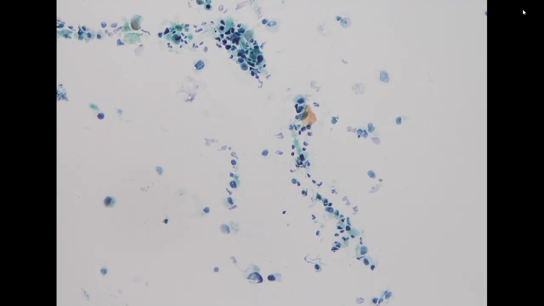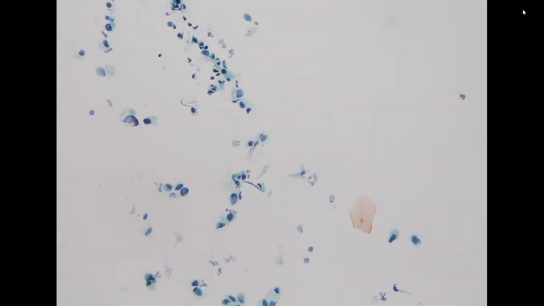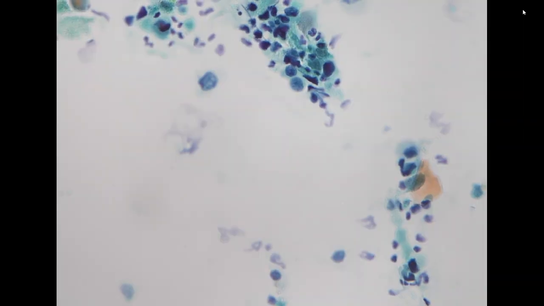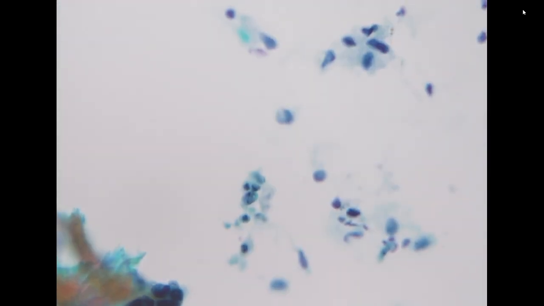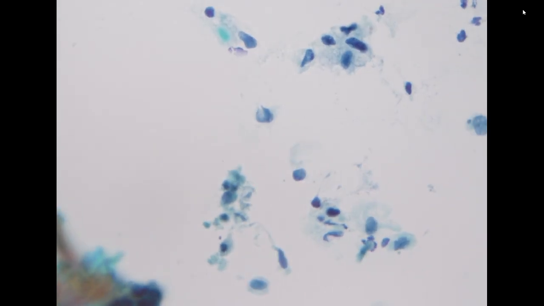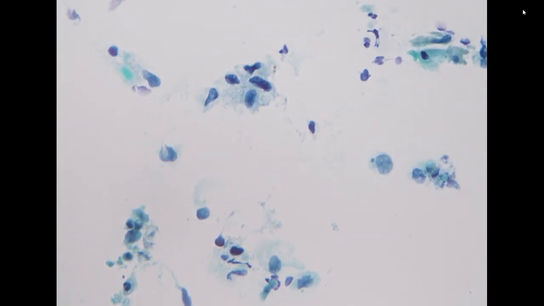So in this specimen, at the periphery of this small circle, you see a lot of atypical cells with hyperchromasia, but the chromatin pattern is not very easy to appreciate.